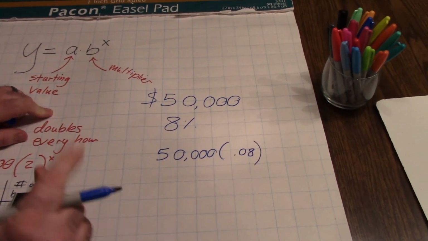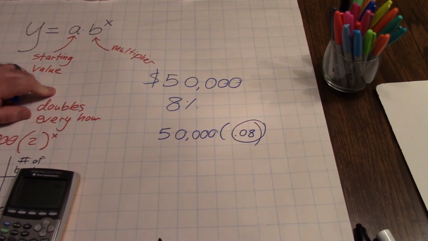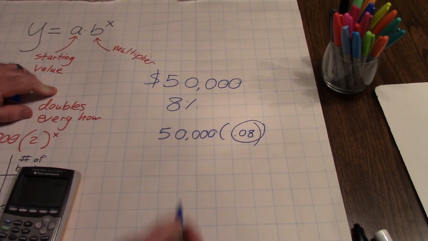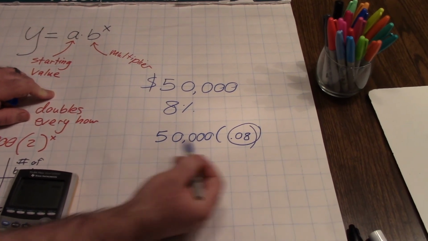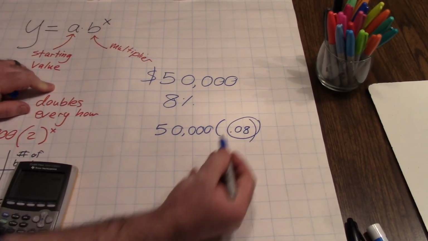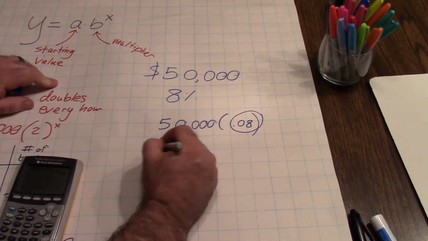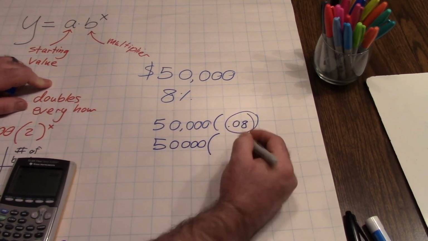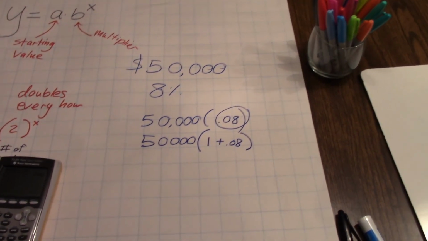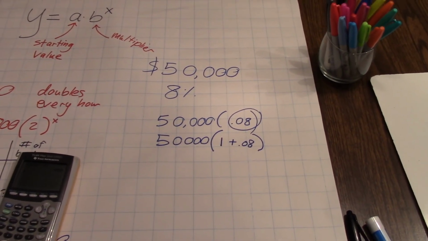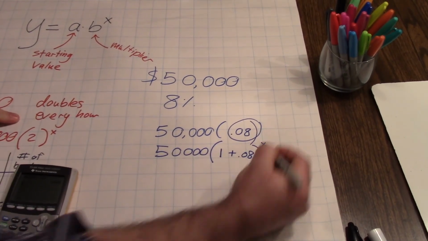So the way that I do that is kind of sneaky, because I can get the raise with this part. So what can I multiply 50,000 by to keep 50,000 exactly? 1. By 1. So let's put them together. Instead of doing 0.08, which gives me a lower number, or 1, which gives me the same, let's make it 50,000 times 1 plus 0.08. Wow. Okay? So I'm increasing by my original amount, that's the 1, by 8%. And that goes to the x power.